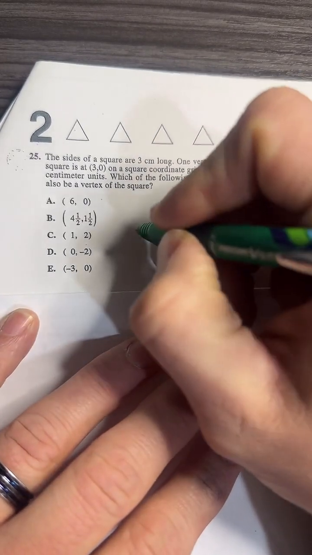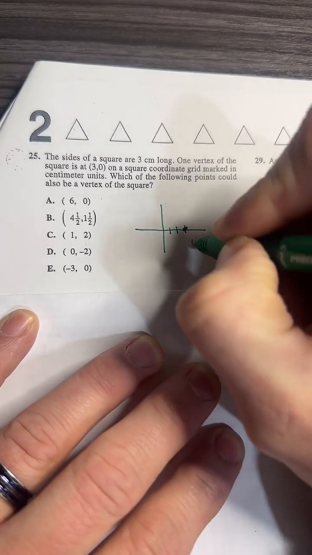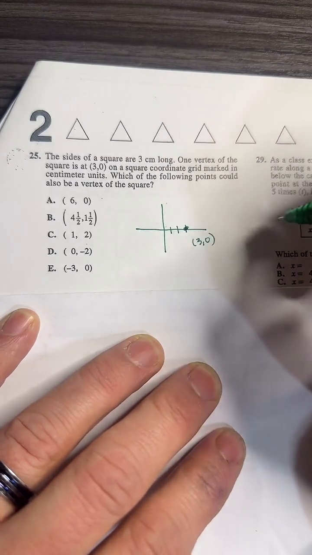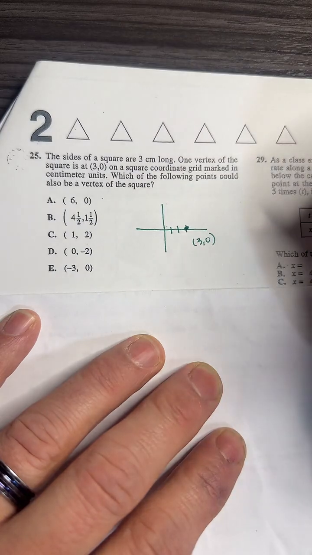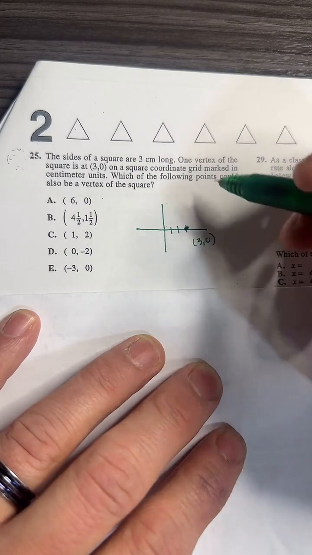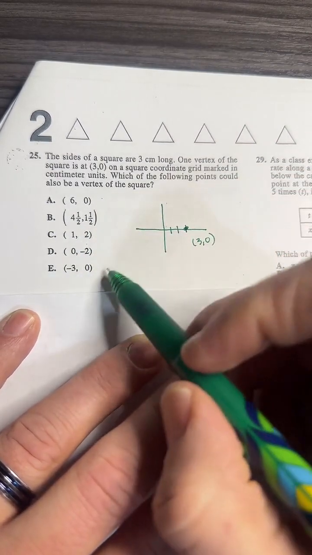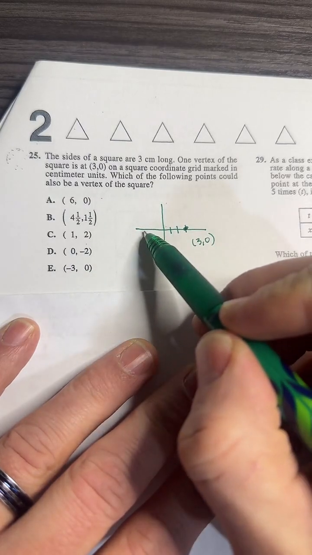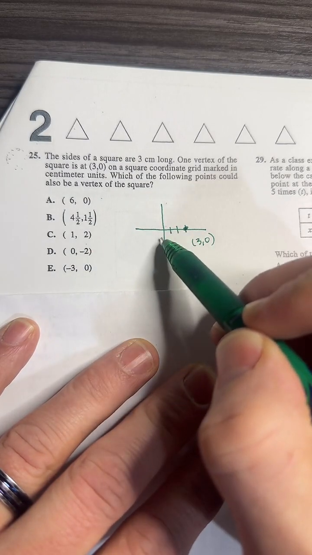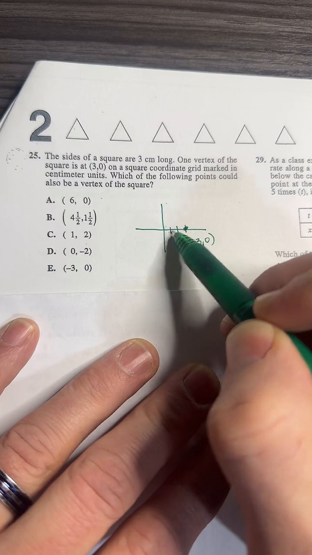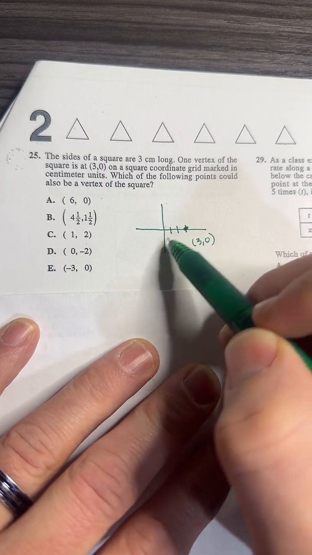So basically, we've got a square, 1, 2, 3 right here, and that's at (3, 0). We know the side lengths are 3, so what we've got to figure out is which of these is a possible corner of our square. Maybe this just looks too confusing. I don't want to look at it. -3 would be way over here. Nope, that'd be a side length of 6. For (0, -2), does 3 squared plus 2 squared equal 9? No, I don't think so.